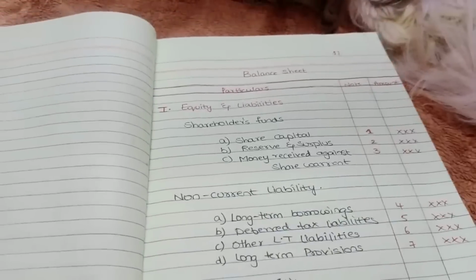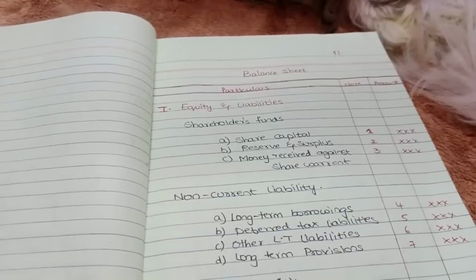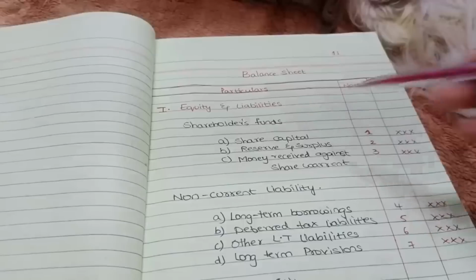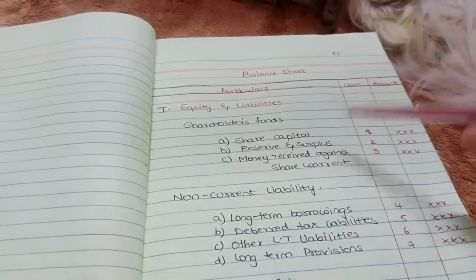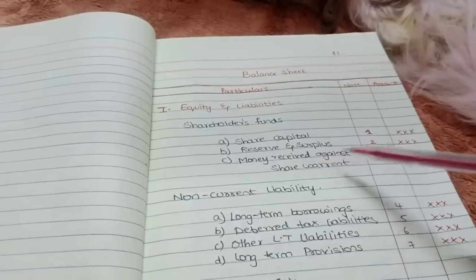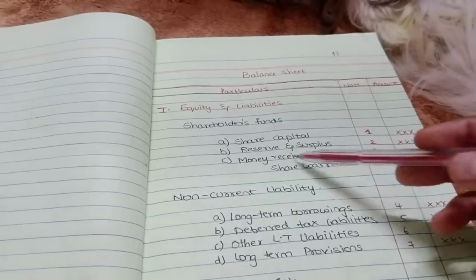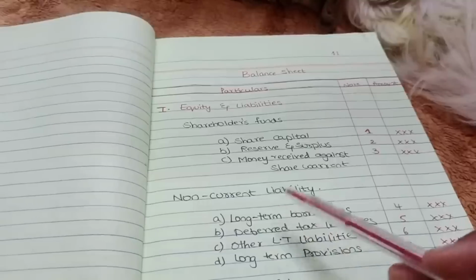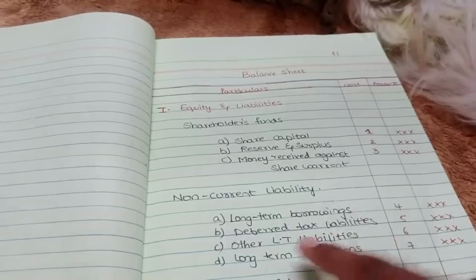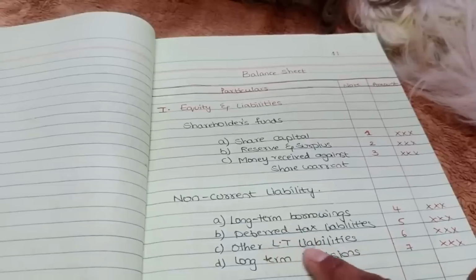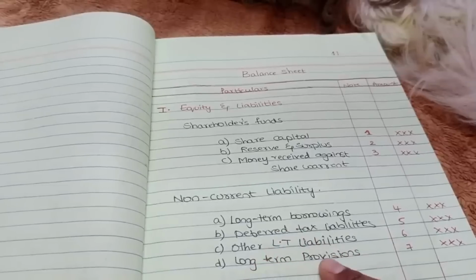Next is balance sheet. In balance sheet only two types you will have: equity and liabilities, and assets. In equity and liabilities, what are the things you will have? Shareholders funds. In shareholders funds you will have three types: share capital, reserves and surplus, money received against share warrant. And another thing is non-current liabilities. In non-current liabilities, what are the things we will get? Long-term borrowings, deferred tax liabilities, other long-term liabilities, and long-term provisions.